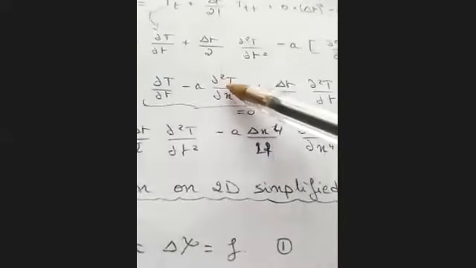Then okay, dT over dt minus a d square T over dx square, this one, plus 2.